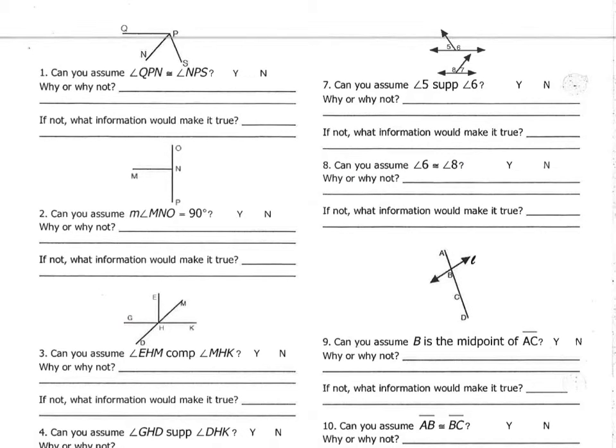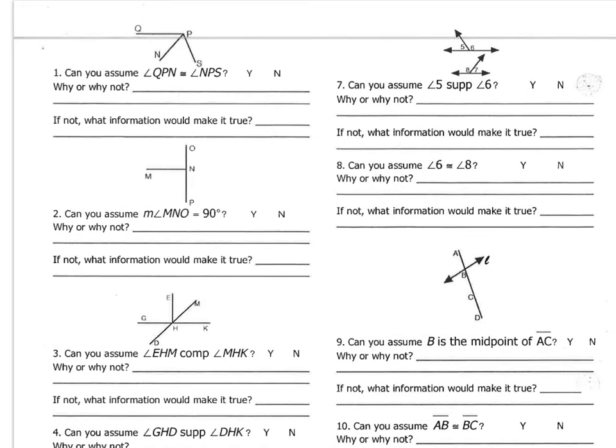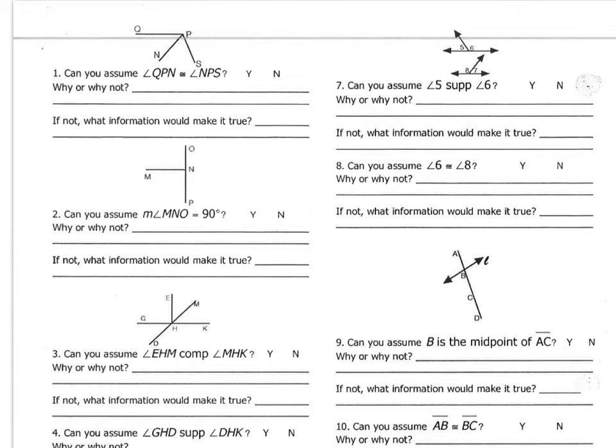Number 1, can you assume that angle QPN, let's highlight that, QPN is congruent to NPS? And the answer would be no. I can't assume that they're congruent because there are no congruency marks.